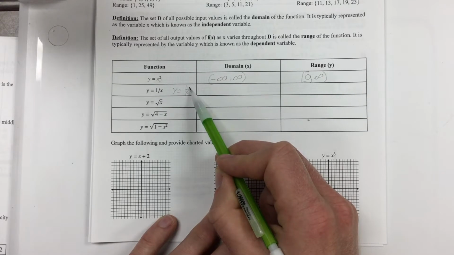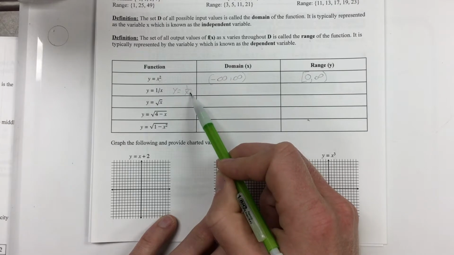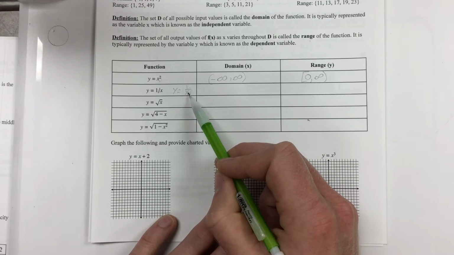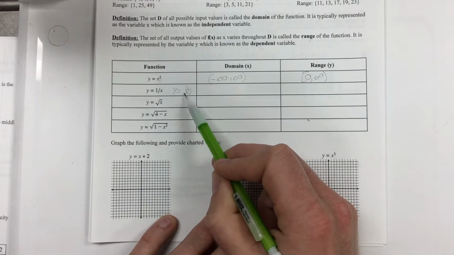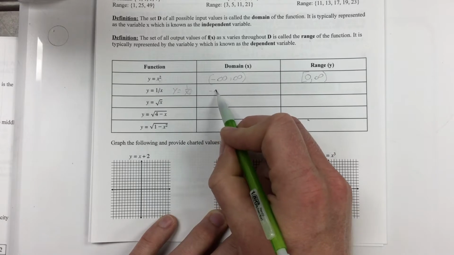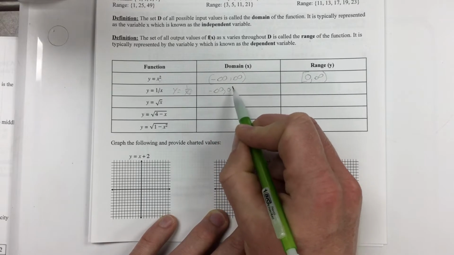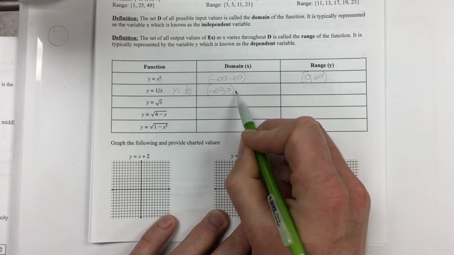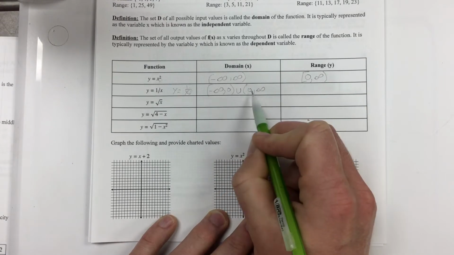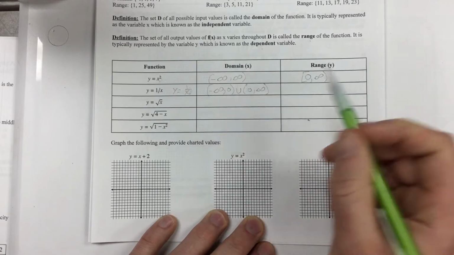It's undefined. If you say, okay, how many times can 0 go into 1, you can't come up with a number. So that's an undefined process, and so the only number that doesn't work there is 0. So we're going to go negative infinity up to 0, parentheses so we don't include it, and then we're going to union 0 to infinity, because any number can go in except for 0.